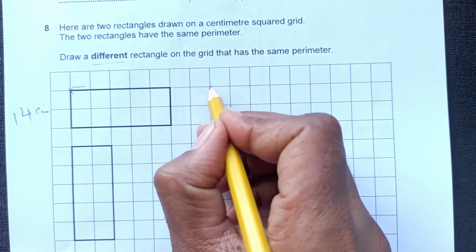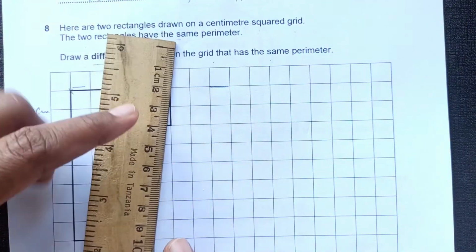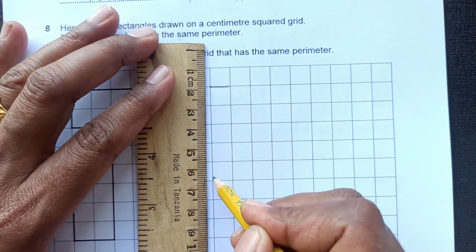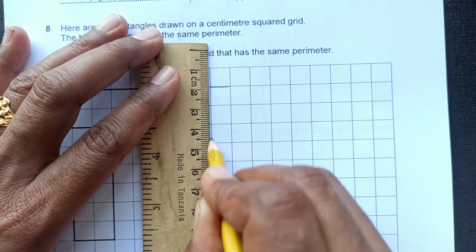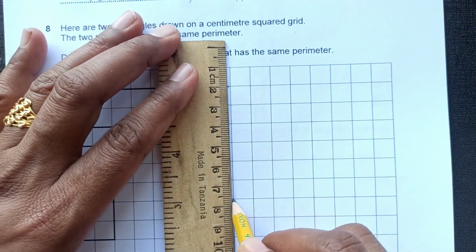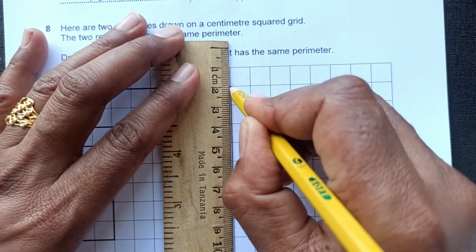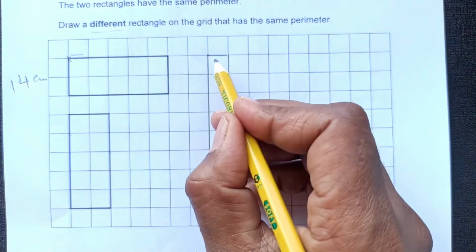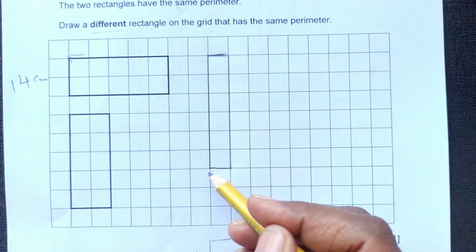So we may have one shape like this. You may have different answers. 1 here, 1, 2, 3, 4, 5, and 6. So like this. Okay, so this will have a 14 centimeter perimeter.